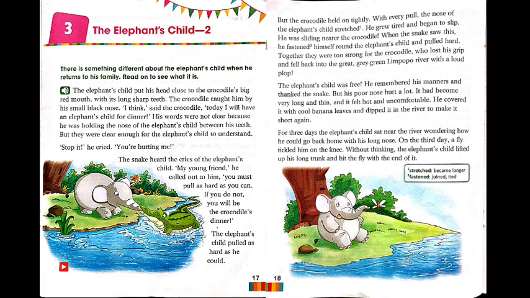The crocodile caught him by his small black nose. Where did the crocodile catch our elephant's child? Our elephant's child has a small black nose. The crocodile caught on that small black nose.